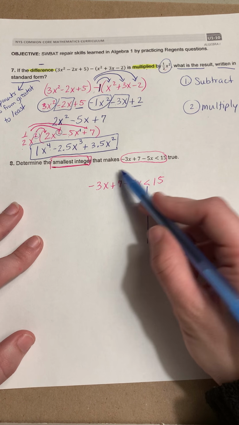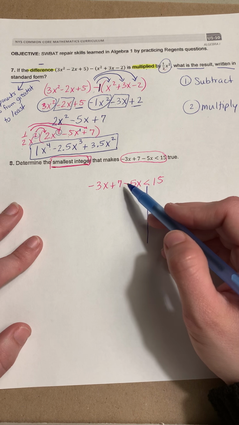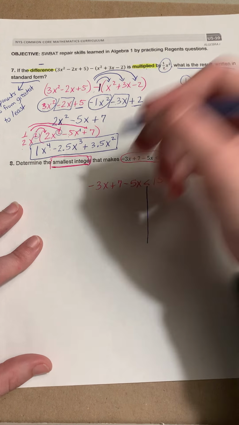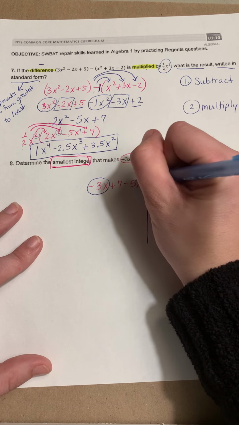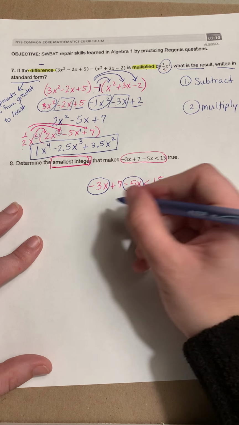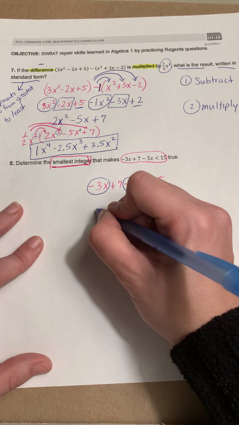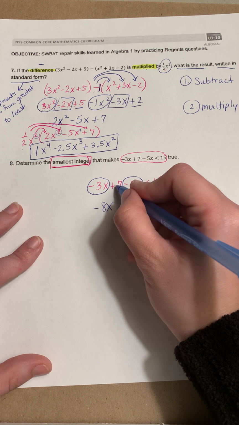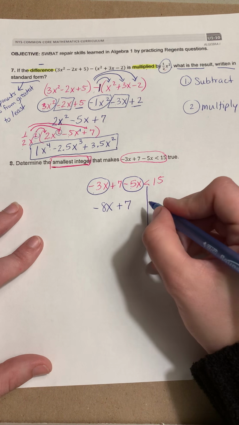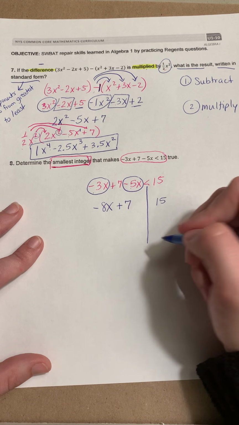The whole left side, I can clean that up. There's some like terms that I can combine. So this -3x, you should notice that you can combine that with the -5x. -3 plus a -5 is a -8x. Bring down your +7 that we didn't use yet. Bring down your 15 on the other side.